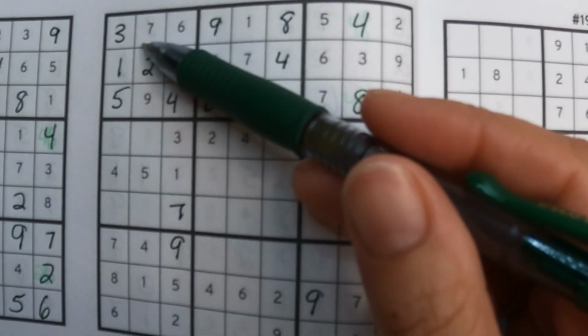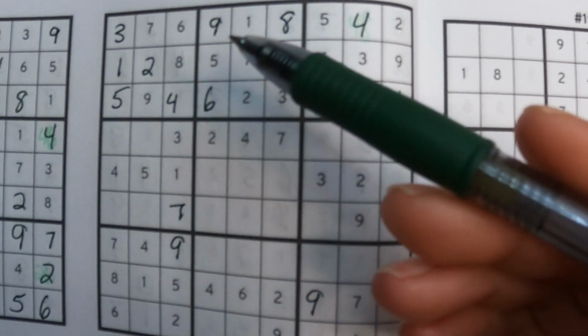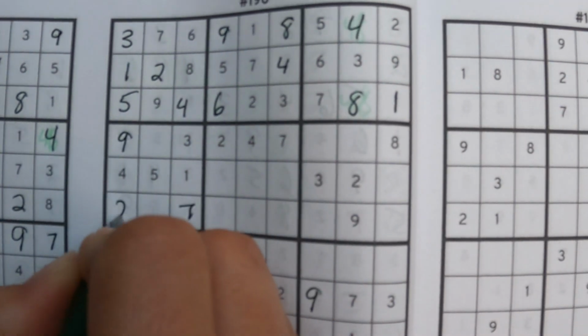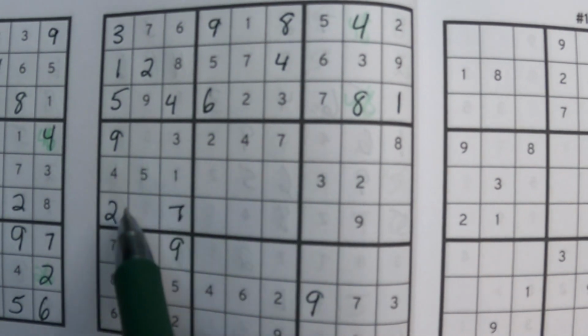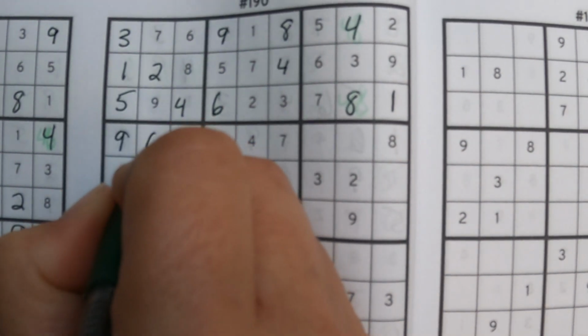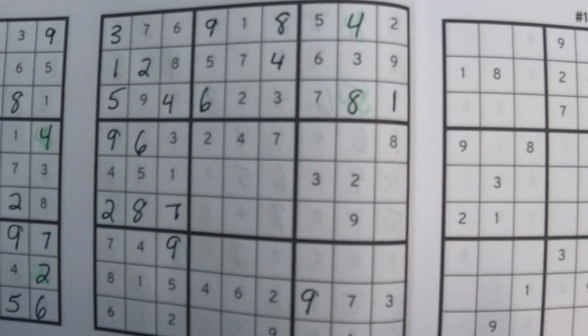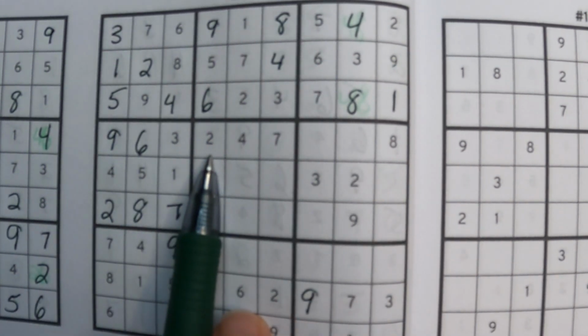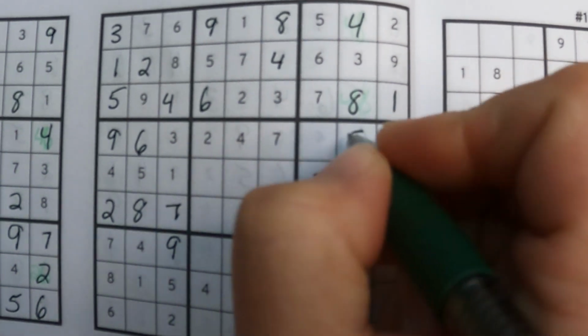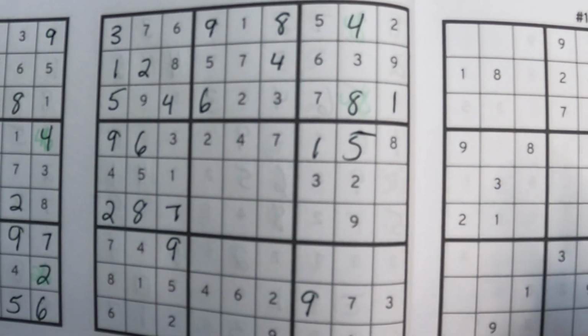For this column now, we're missing a 2 and a 9. We've got a 2 here, so 9, 2. So for this box, we're missing 6 and 8. We've got an 8 here, so 6, 8. For this row, we're missing a 1 and a 5. We've got a 1 here, so 5 and 1.